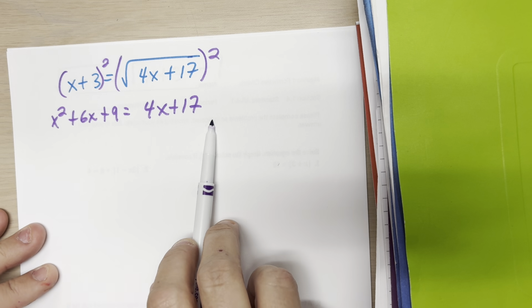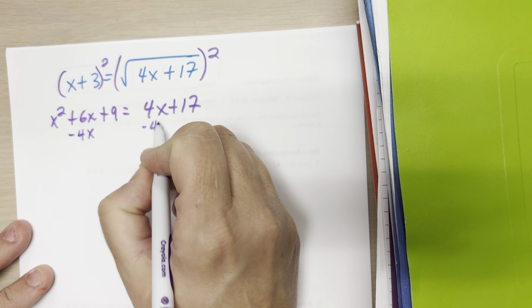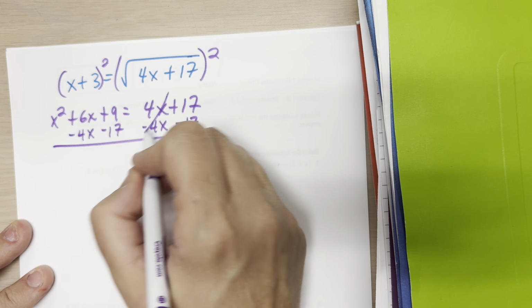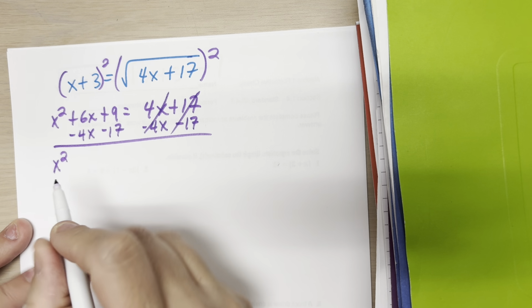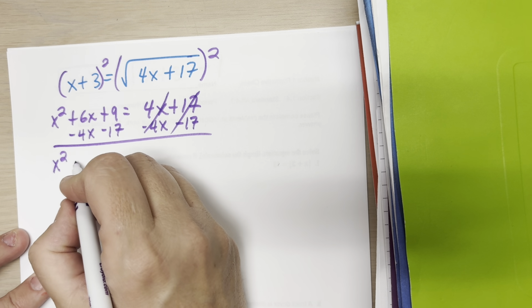Once we have that worked out, I know this is quadratic, so I'm going to set it to 0 by bringing everything over to the left side. Now you want to have your squared term be positive.